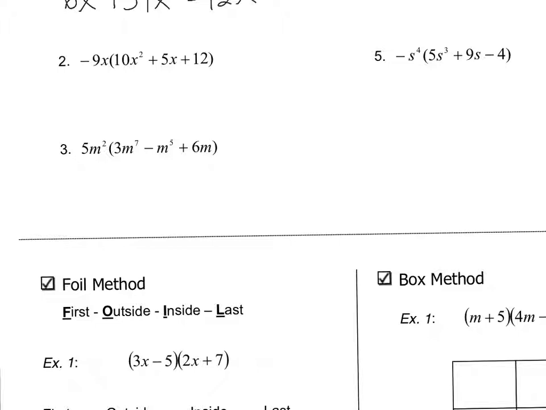So number 2, I'm going to multiply -9 times 10, and I get -90x cubed. Multiply -9x times 5x, and I get -45x squared. And then -9x times 12. 12 times 9 is 108, so it's -108x. So you are multiplying the coefficients and you're adding the exponents. So if you don't see an exponent, you could write a 1 right there to remind you.